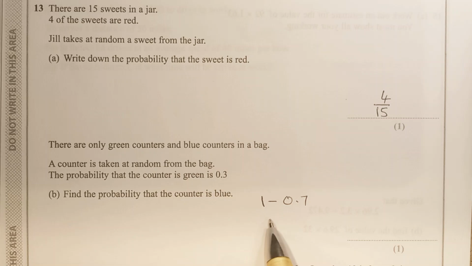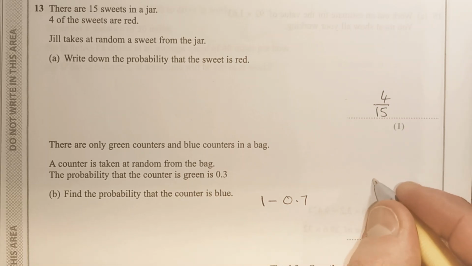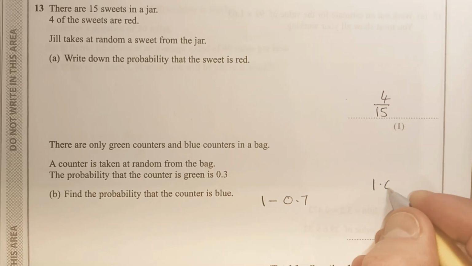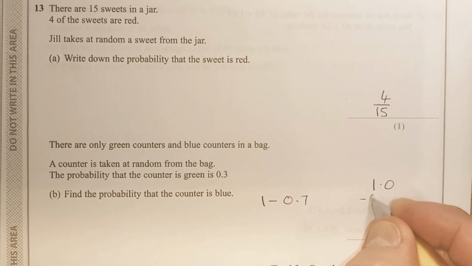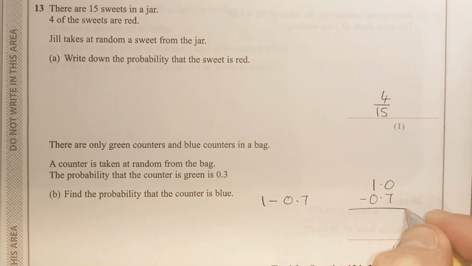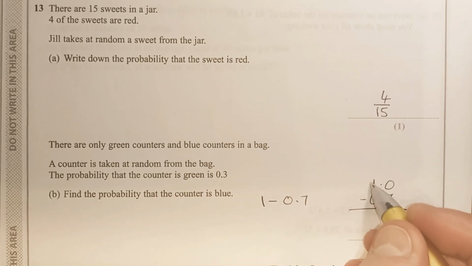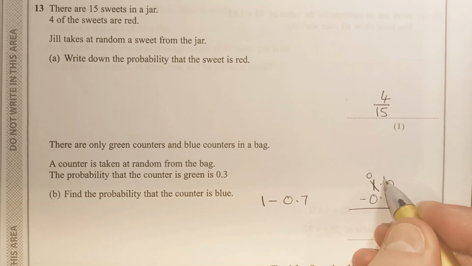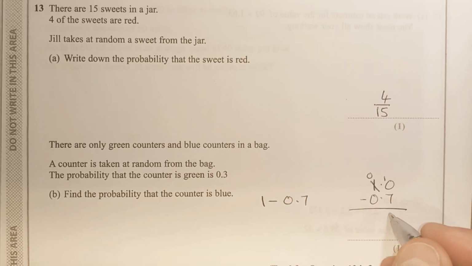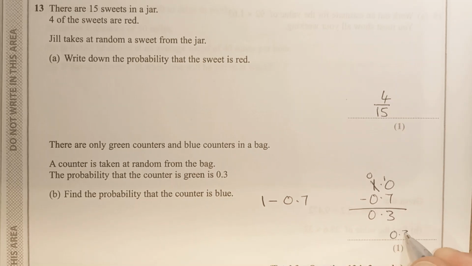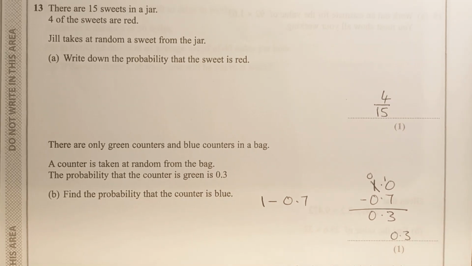And it might be easier to think of this. Well, we can do this as a subtraction. So we want 1 minus 0.7, but I'm going to write it as 1.0 minus 0.7. And the way we'd do that, we'd say, well, I can't take 7 away from 0. Let's reduce that to 0 and make that a 10. 10 minus 7 is 3. Decimal point, 0 minus 0 is 0. So we get an answer of 0.3.